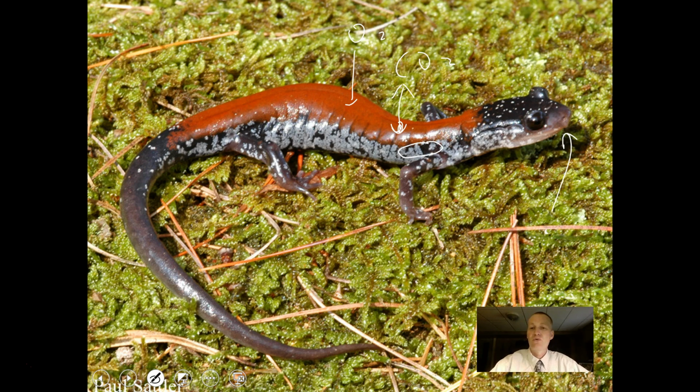So if you ever have one as a pet, you want to make sure that it's in a moist area. Most of the time these are found under logs, or they're found in wet areas, and they will excrete mucus on the surface of their skin to allow for the exchange of gases. So it has to have a moist surface all the time.